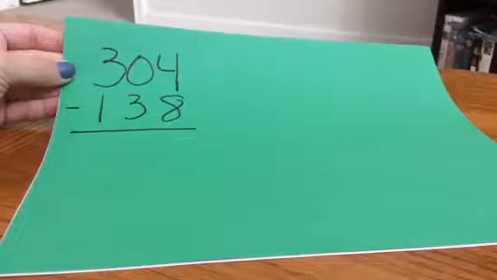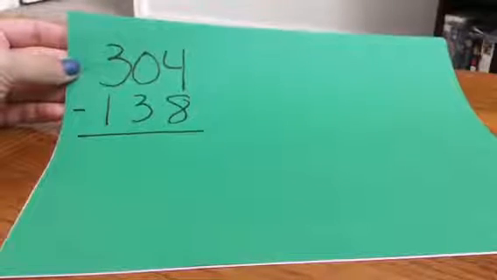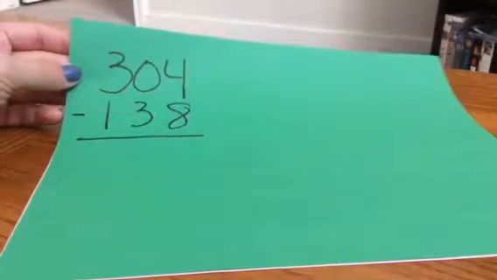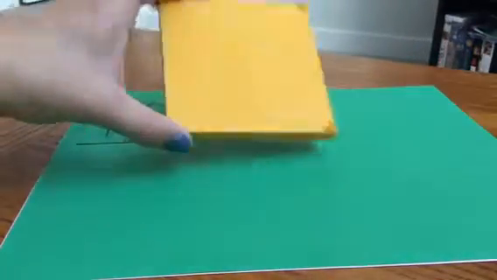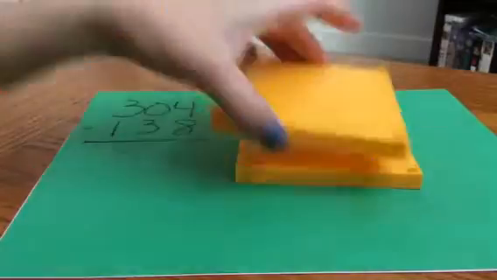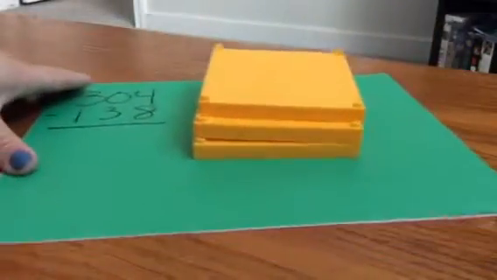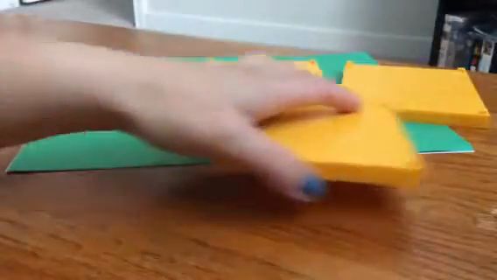All right, so here I've got a 3-digit number taking away another 3-digit number. I have 304 take away 138. So I'm first going to get my blocks for that. I need 300 blocks, which are the big square ones. So 1, 2, 3. Now I like to lay them out flat normally, but I don't have too much space here. Let's see if I can do that.